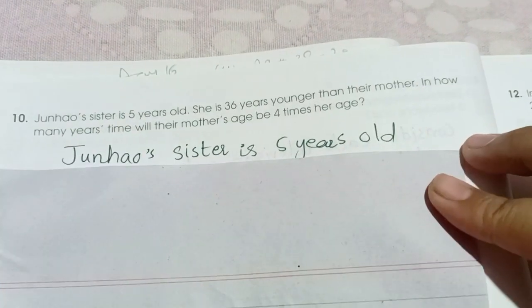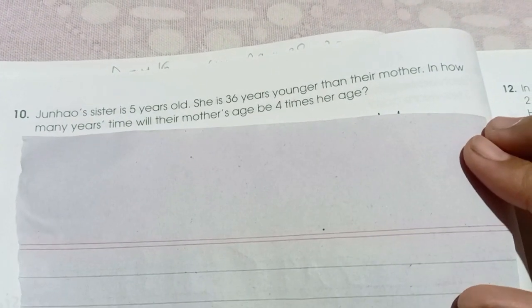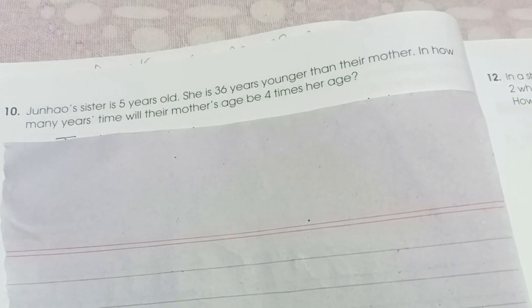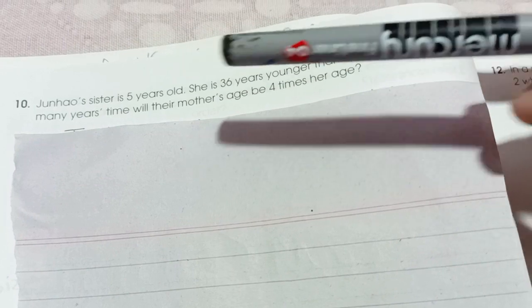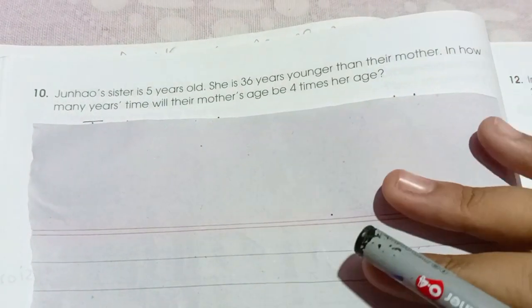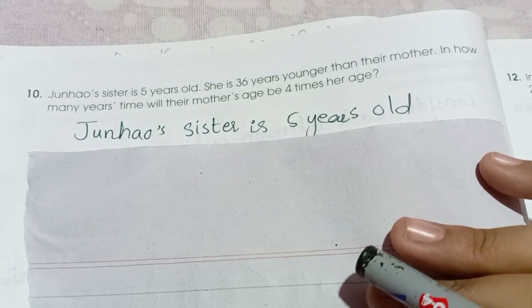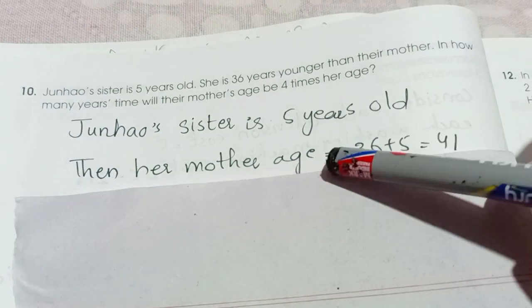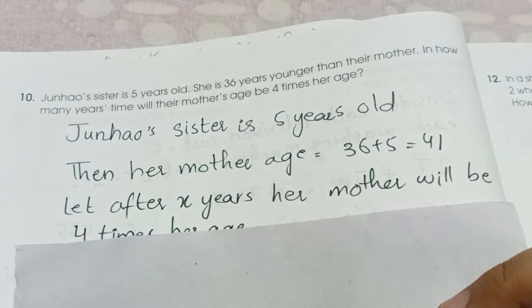Question number 10 is, Junhao's sister is 5 years old. She is 36 years younger than their mother. In how many years' time will their mother's age be 4 times her age? So Junhao's sister is 5 years old. Then her mother's age, it means 36 plus 5 is 41.